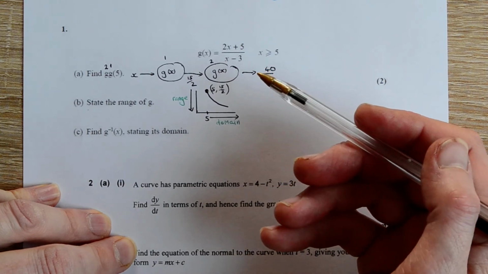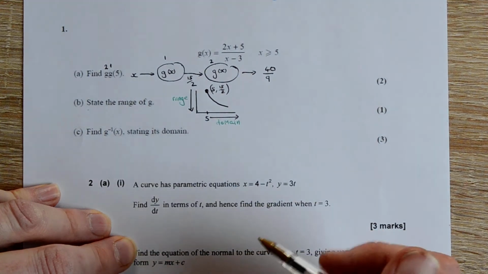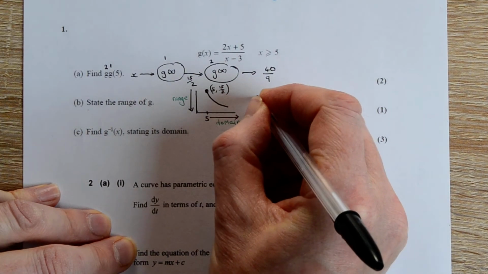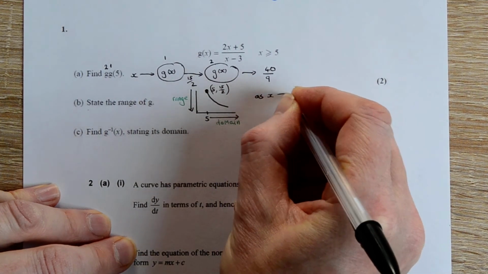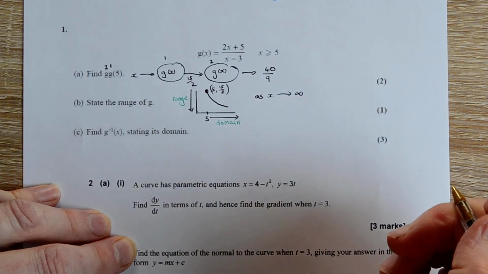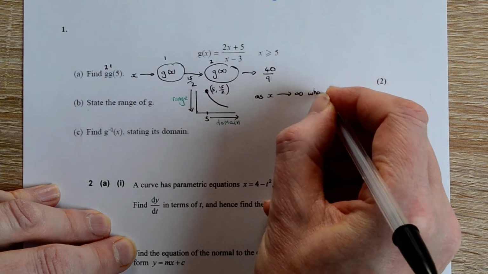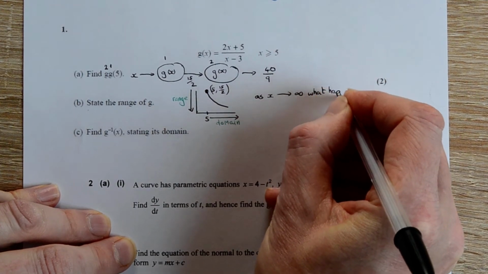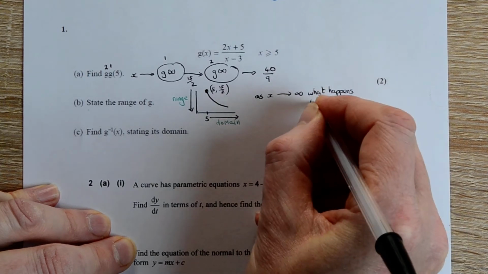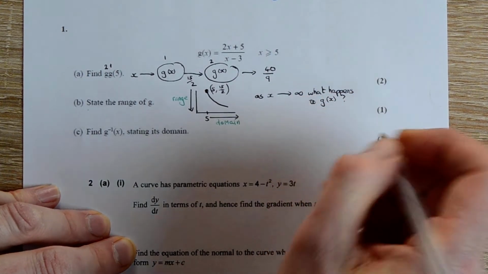So to find out what the range of g is, you need to think, well, what happens as x increases? In fact, as x tends to infinity, x gets bigger and bigger. That's what you need to know.